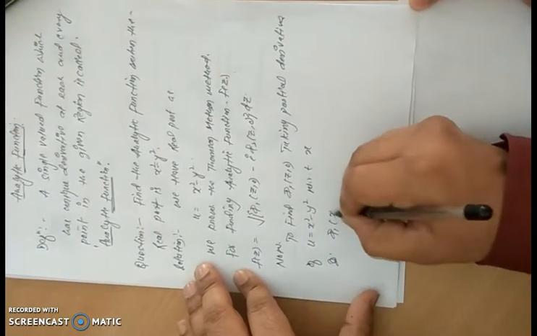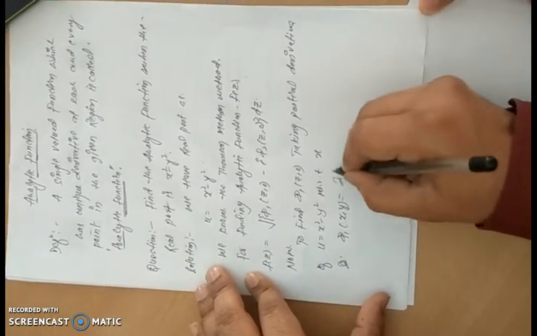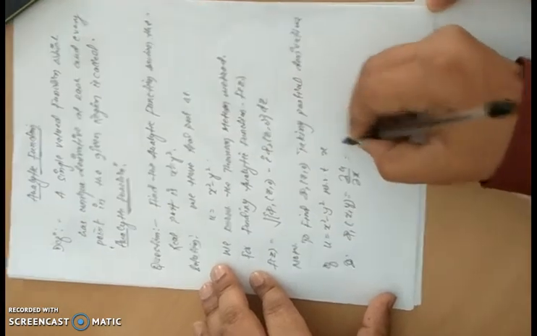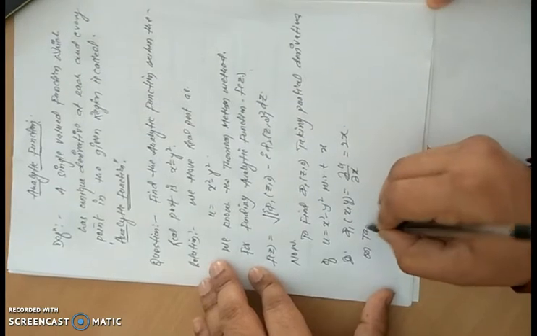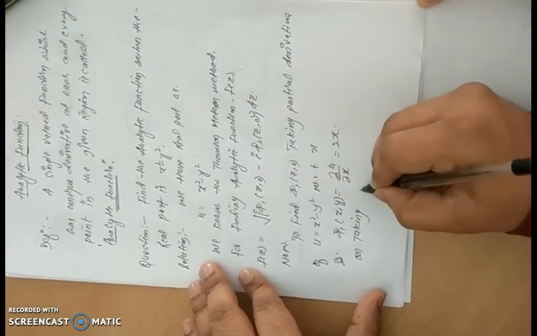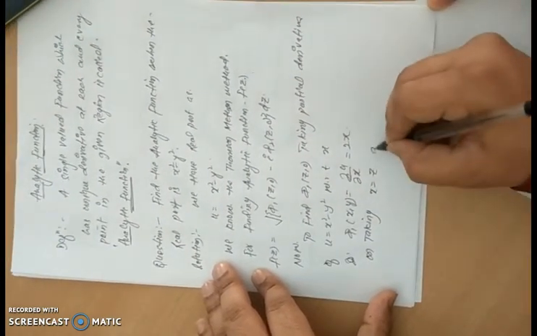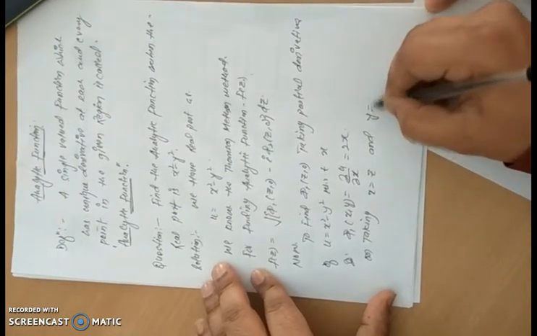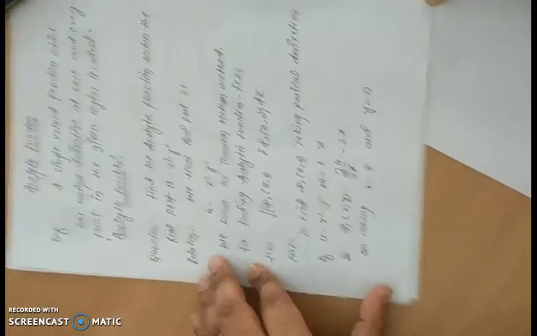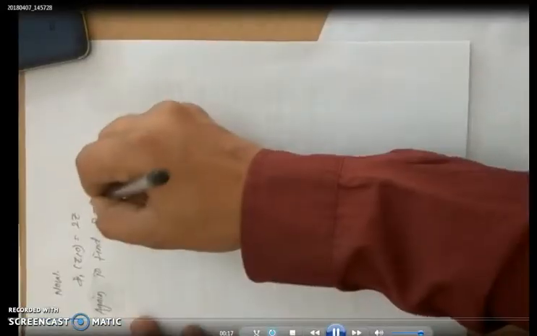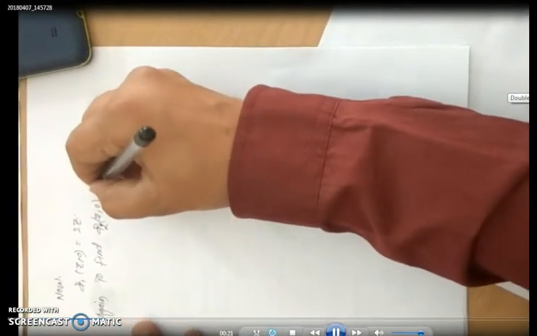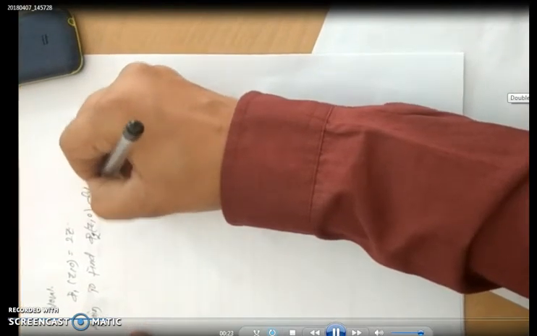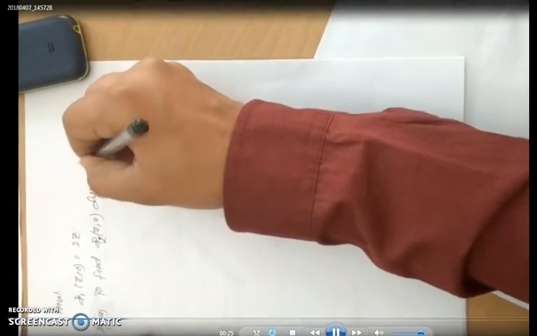So phi 1 x comma y is equal to del u over del x is equal to 2x. But my need is phi 1 z comma 0. For that we are taking x as z and y as 0. So after taking x is equal to z and y is equal to 0, now phi 1 z is equal to 2z.